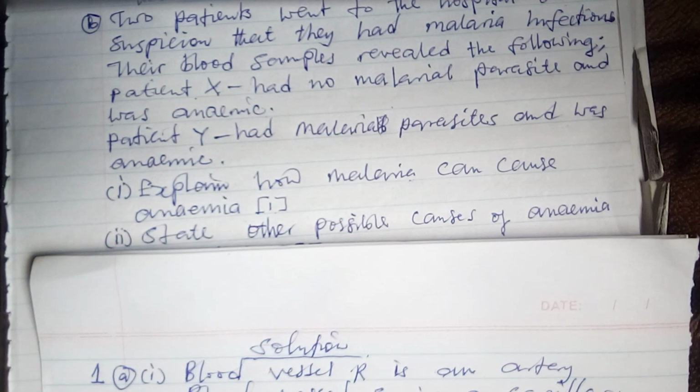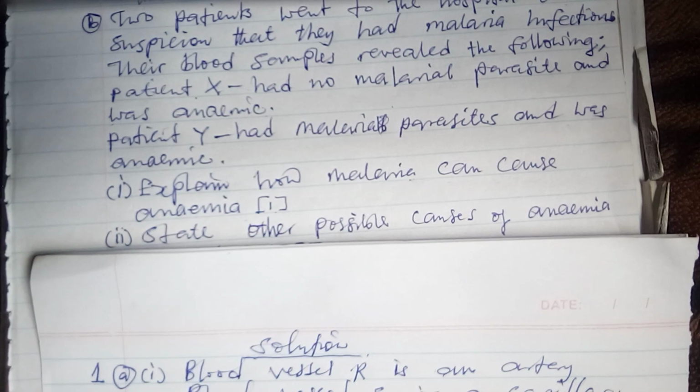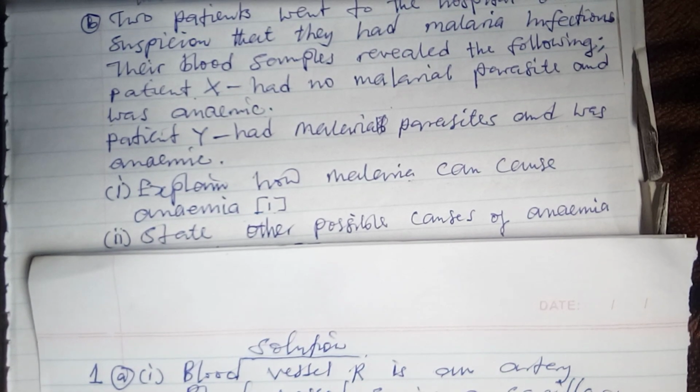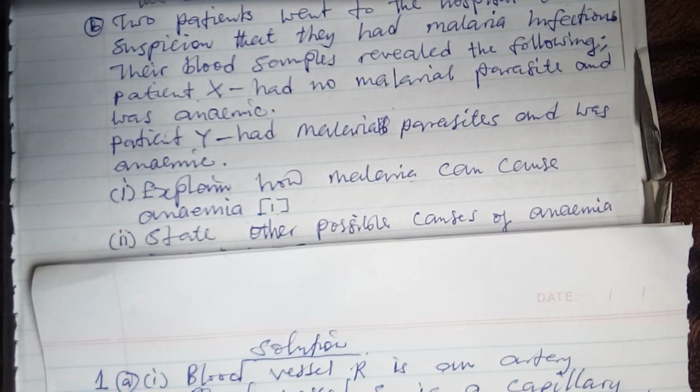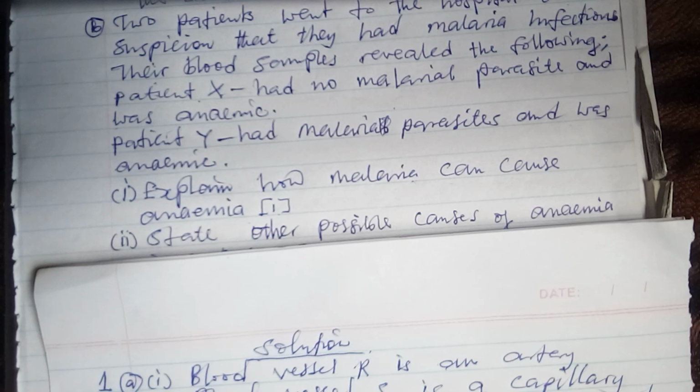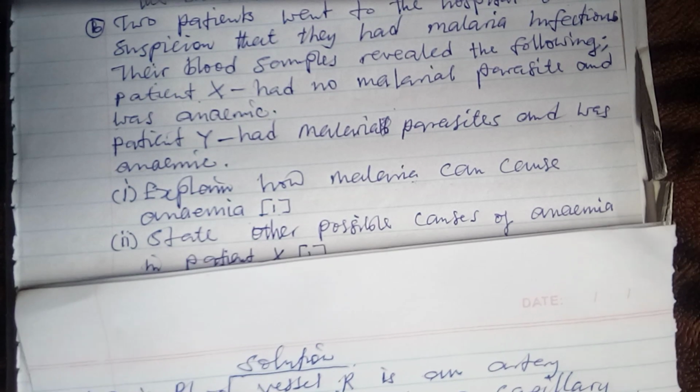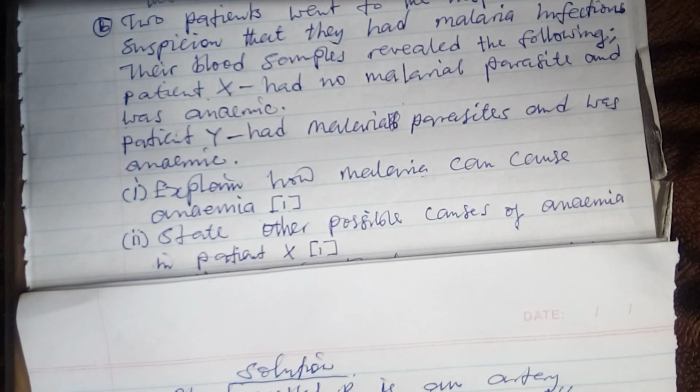As a result, someone will be in this condition, or someone will be anemic. And then I think you try to assemble, rather to come up with at least some few points on what I've explained, on how malaria can cause anemia.